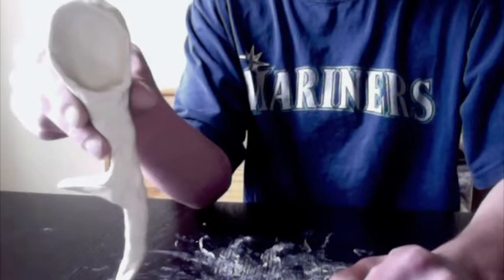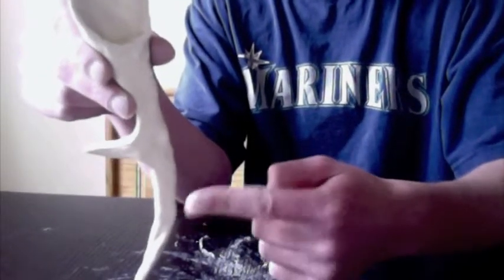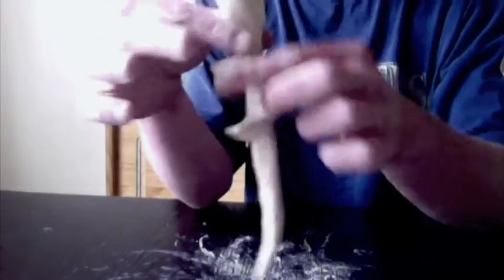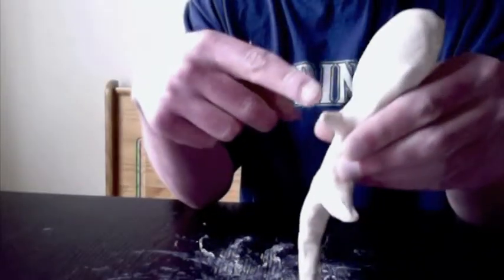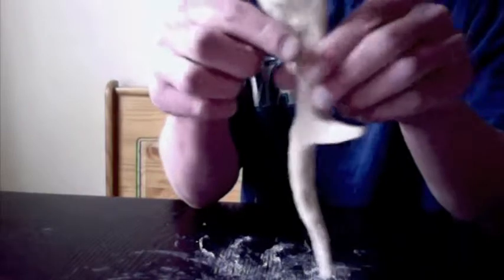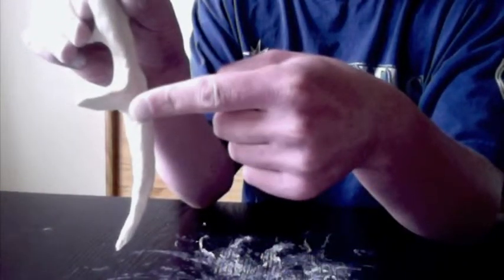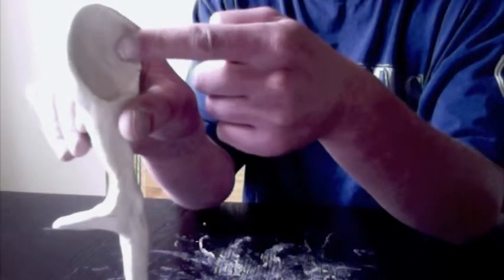The malleus consists of the manubrium, which connects to the tympanic membrane, the neck, anterior process, lateral process, and the head, which articulates with the incus.